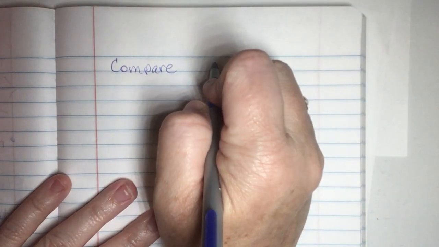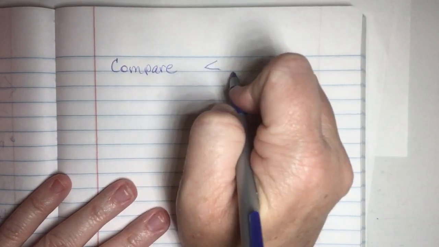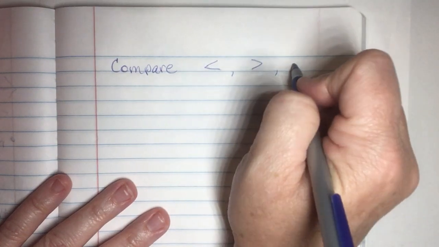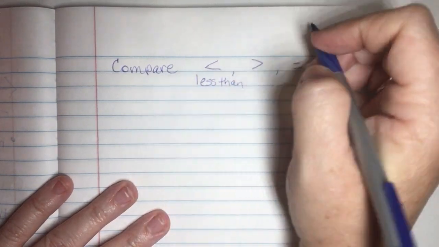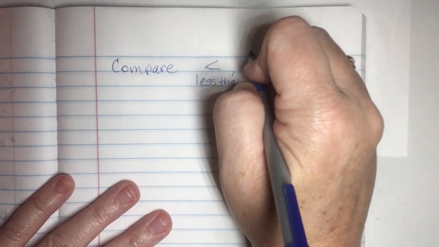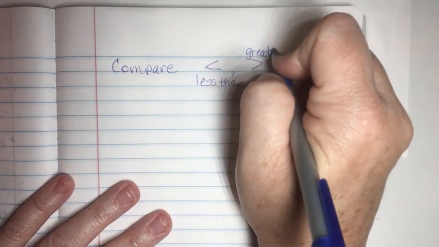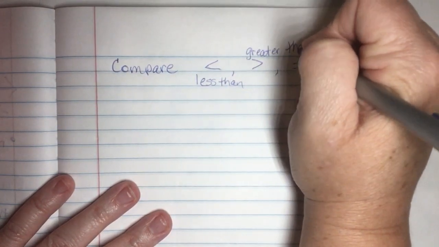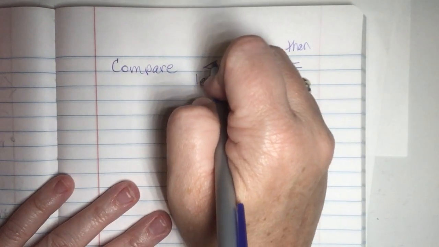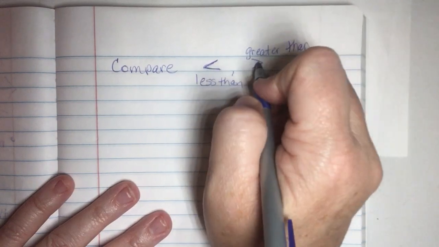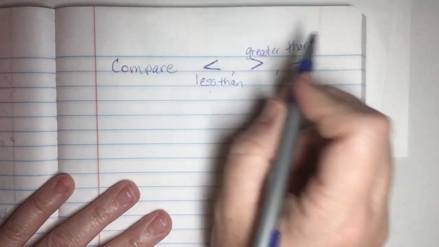Now remember, when you compare, you can do less than, greater than, or equal to. I know sometimes these symbols are hard for kids, so we'll just label those. This one's less than, this one's greater than.